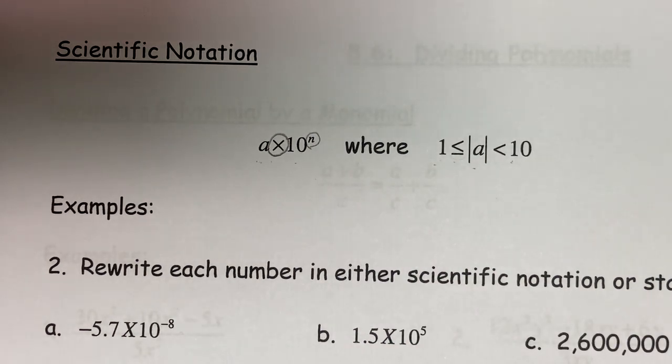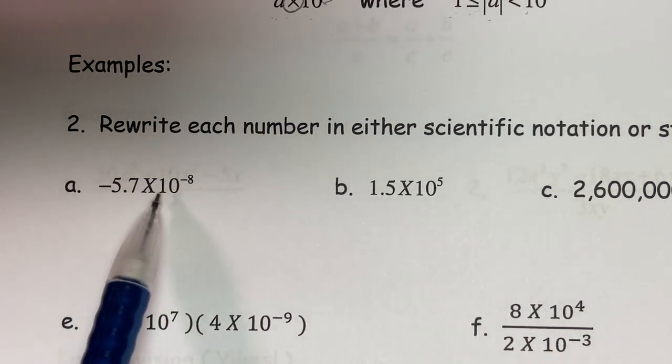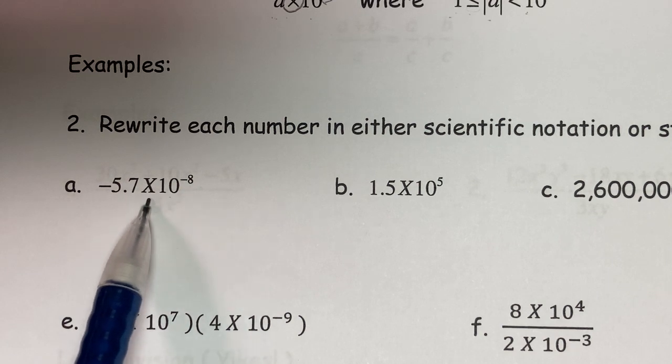Okay, so scientific notation is really just a shortcut of writing really big numbers that you see all the time in science, or really small numbers. So if we look at example 2, we're going to take the number that I'm giving you and change it to the other form. For 2a, this is in scientific notation. We're going to take it out of scientific notation.